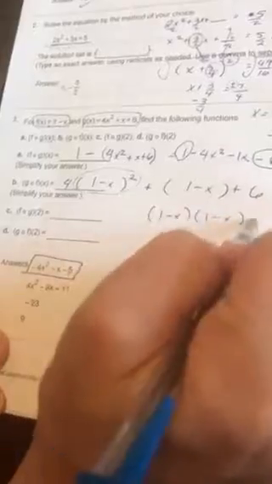So I have to do a little bit more work on this one. I'm going to do 1 minus x times 1 minus x. So 1 minus x times 1 minus x gives me 1, and then minus 1x, and I have to do this one, minus 1x, and then plus x squared. So now I have 4, and this here is going to combine to negative 2x plus x squared.